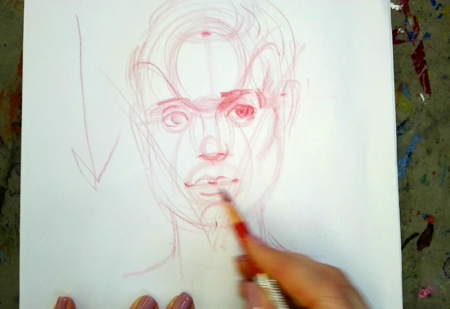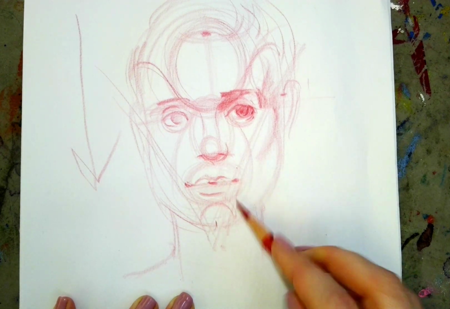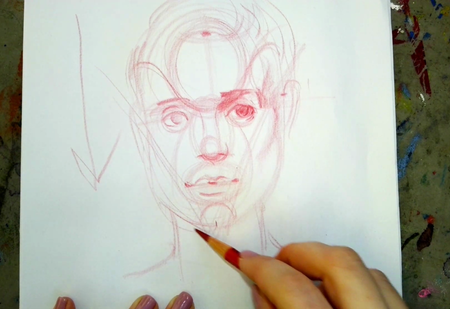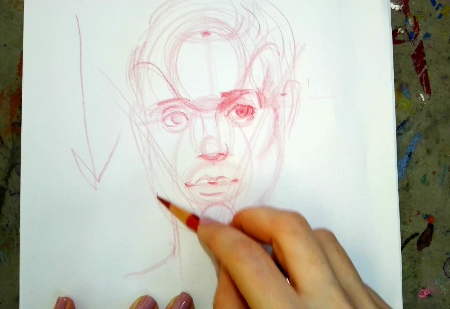So I'm going to work on the lips like I was talking about, the subtleties of what's going around the orbicularis oris. Tuesday night brain.